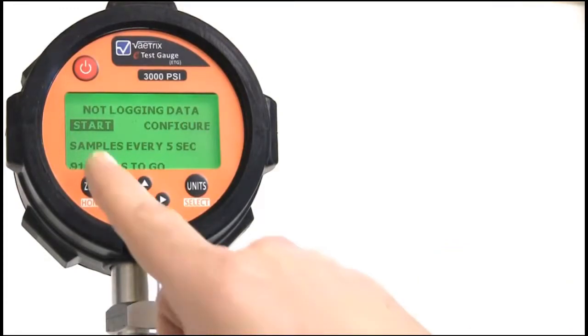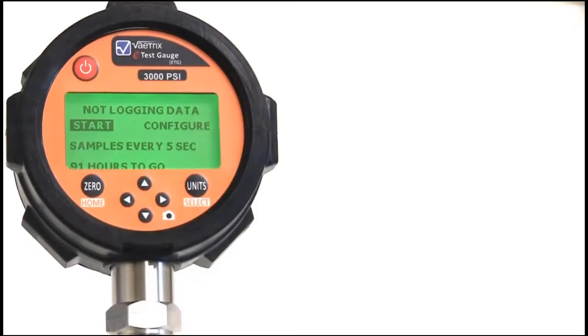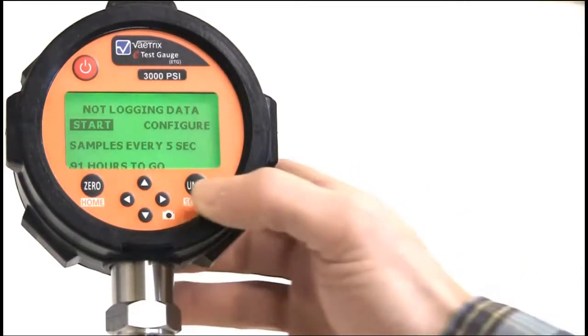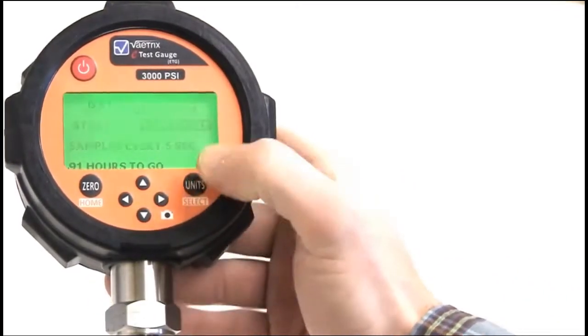It tells you the current sample rate that is set, samples every 5 seconds, and the amount of battery life that is left to conduct your test. So 91 hours to go, we could run and do data logging. So let's configure the device. Now the ETG series does have the capability to store 200 sessions or 64,000 samples. So we're going to set up the configuration.